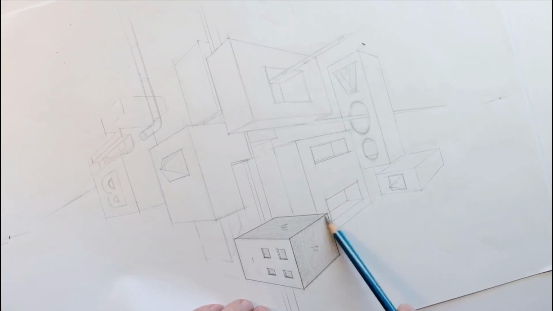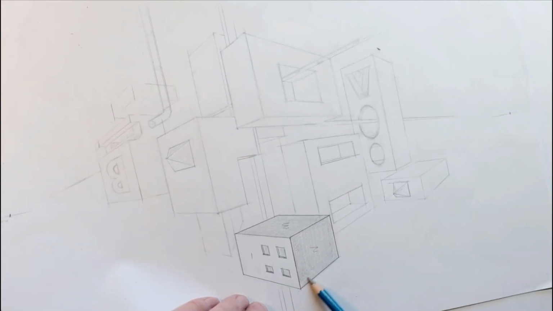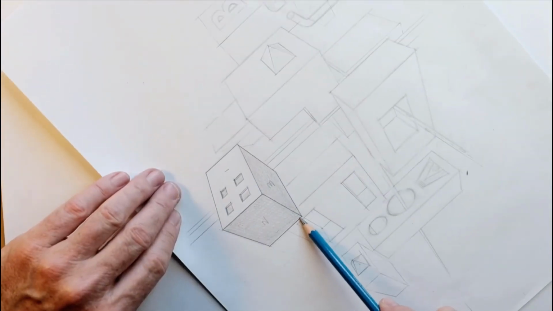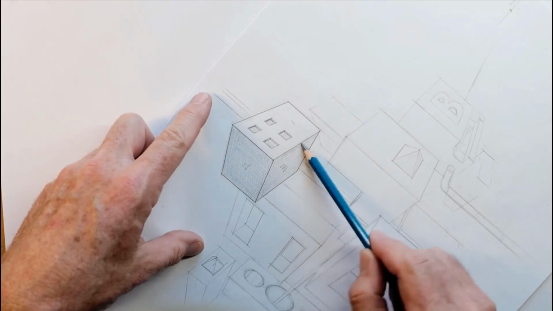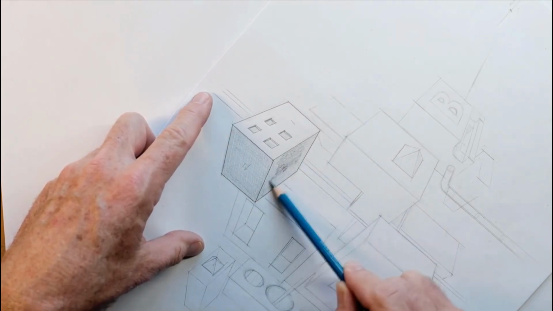And they should look different to each other. So tone value number 1 should be different to tone value number 2, and tone value number 2 should be different to tone value number 3.